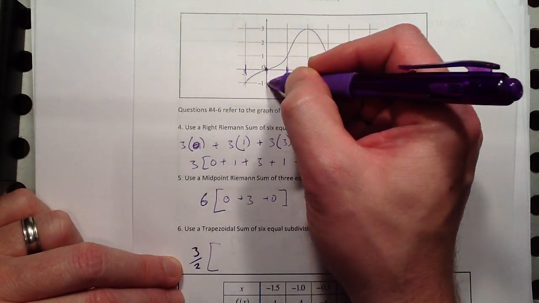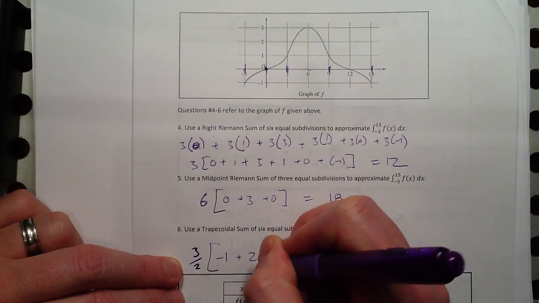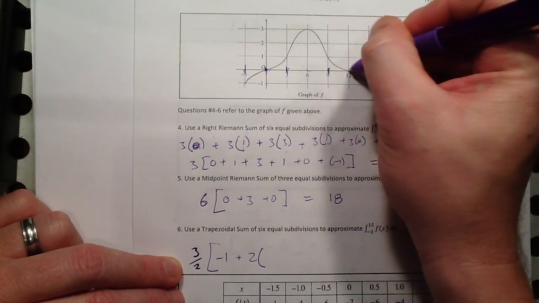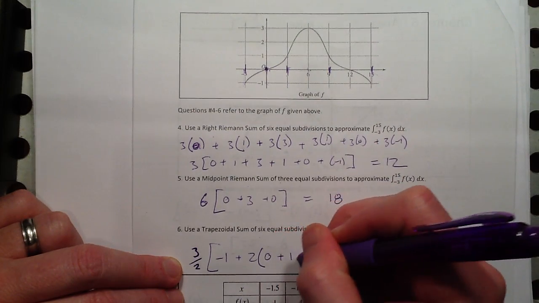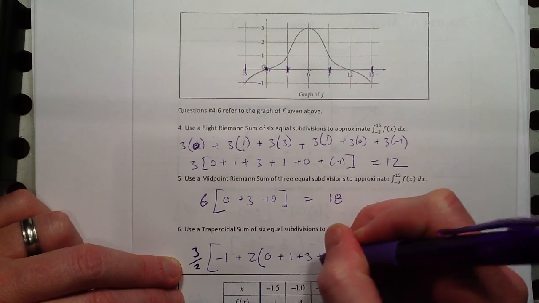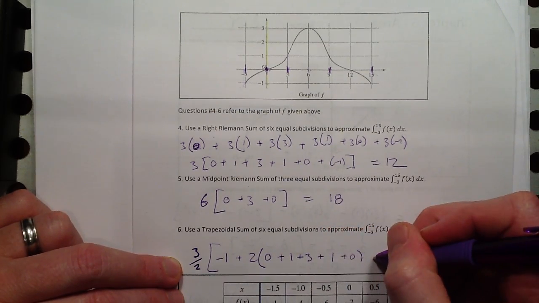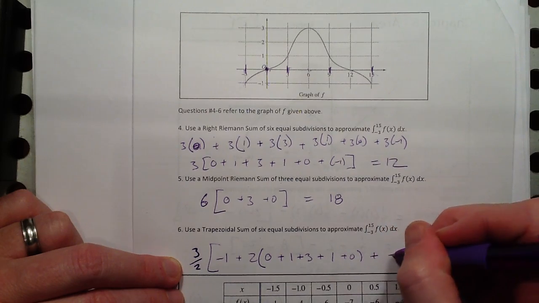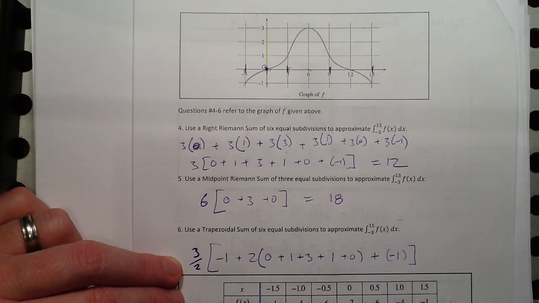So, let's see what our heights are. We got -1, and then 2 times all the ones that are on the inside, all those heights. It's 0, 1, 3, 1, 0, and then -1 again. Right?